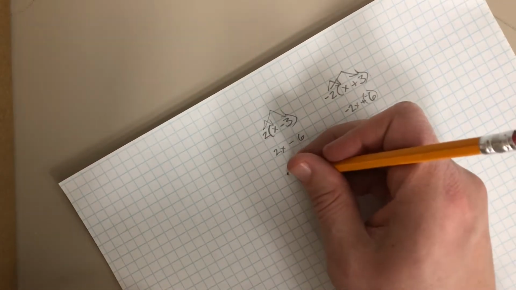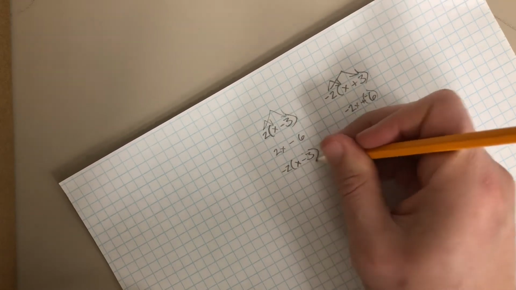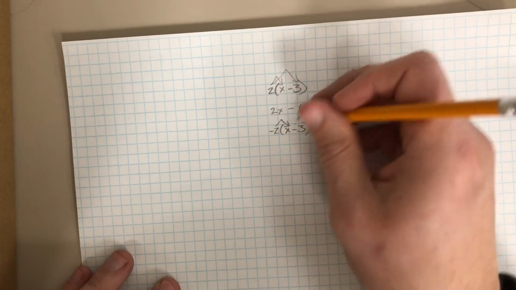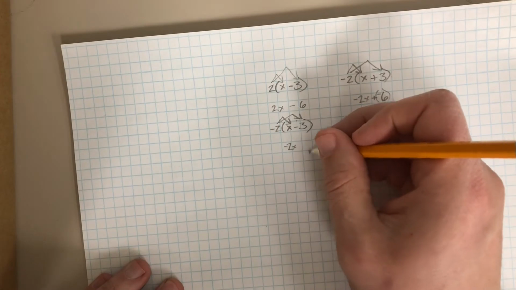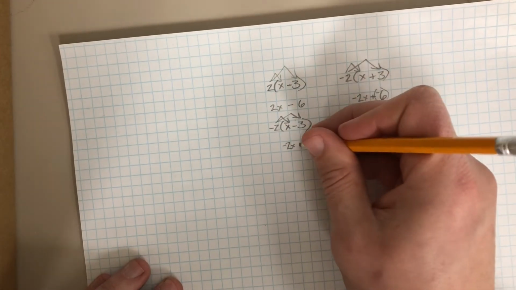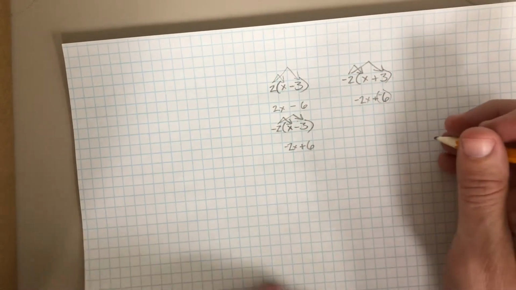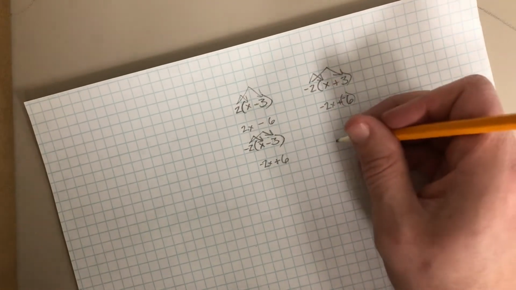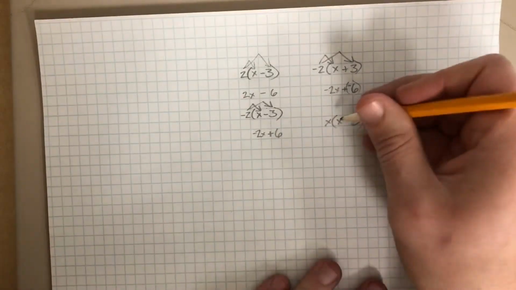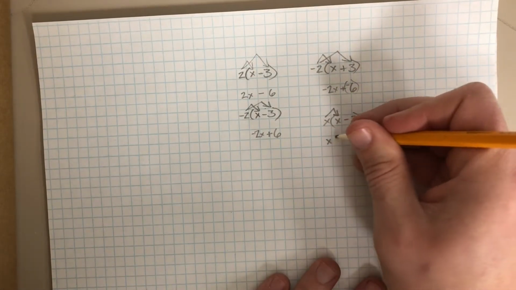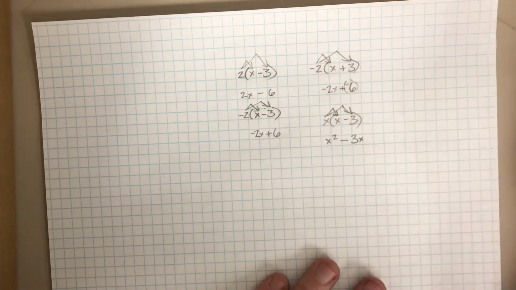All right, let's look at another one. What if I had negative 2 times x minus 3? Again, multiply. Negative 2 times x is negative 2x. Negative 2 times a negative 3. A negative times a negative would be positive 6. Okay, so negative 2x plus 6. And then the last one, x times x minus 3. Okay, x times x is x squared, and x times negative 3 would be negative 3x.